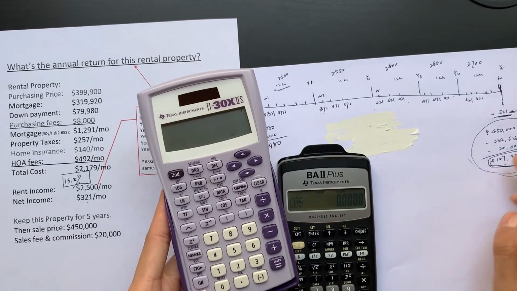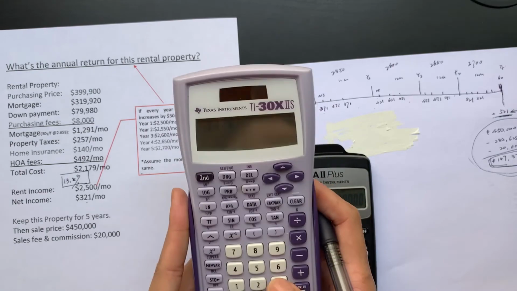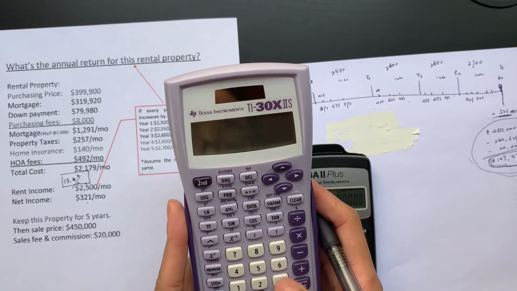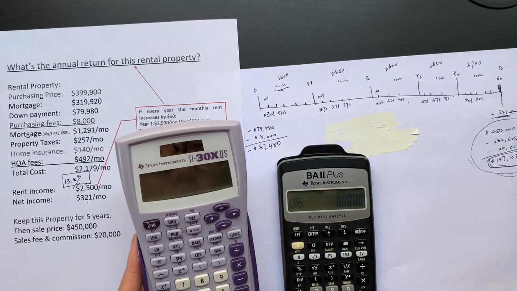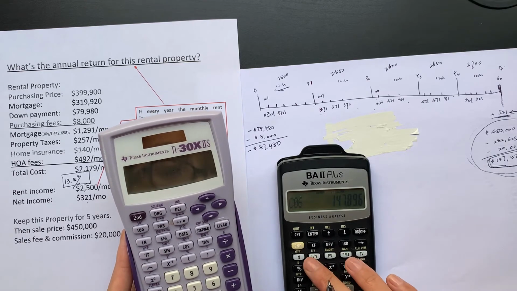Then add the last month's net income: 147,375 plus 521 equals 147,896. Enter.